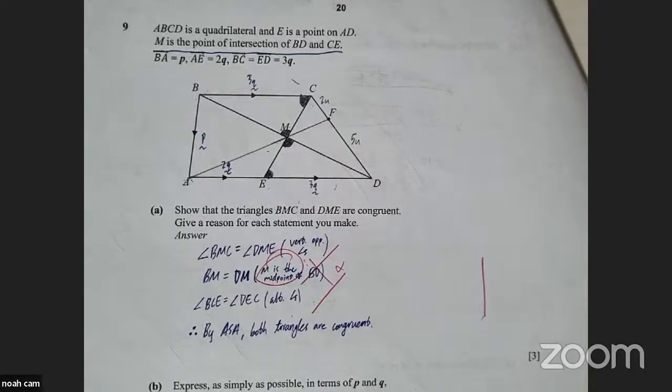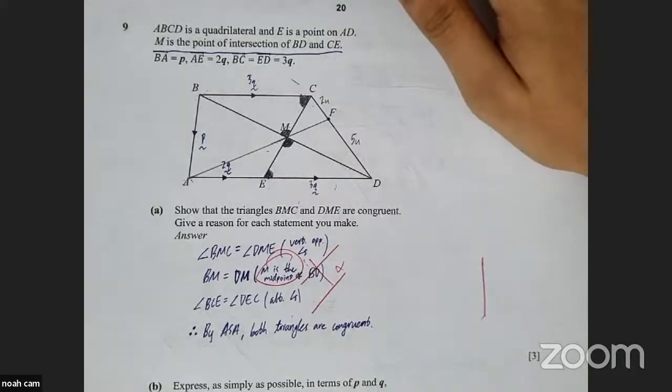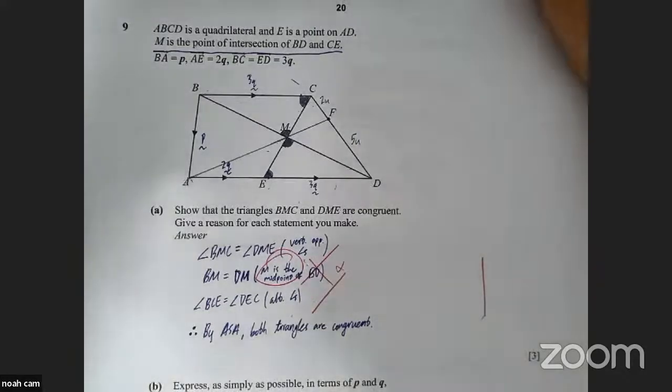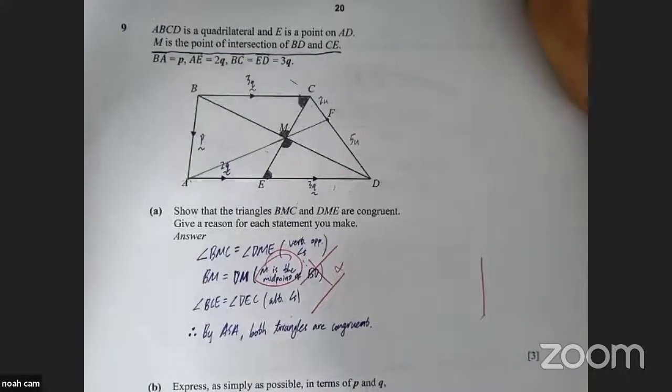So they tell us that M is the point of intersection, and they also tell you that PA is P, A is to Q. Okay, wonderful. BC and ED is 3Q. Wonderful. Okay, and the point of intersection between BD and CE. Okay, understand.